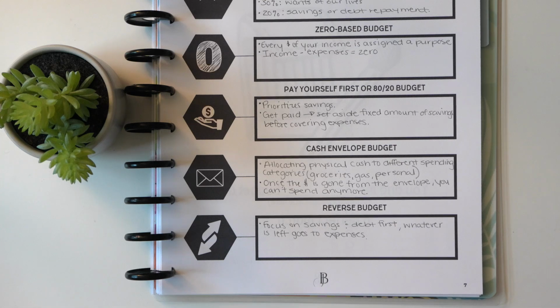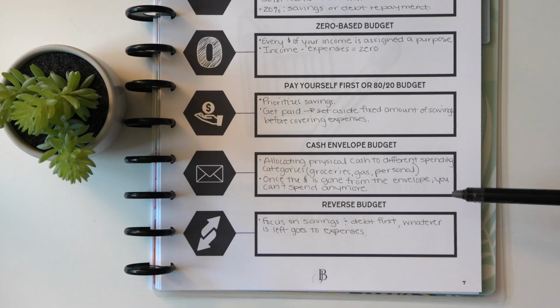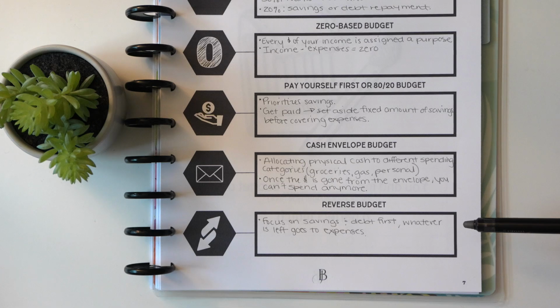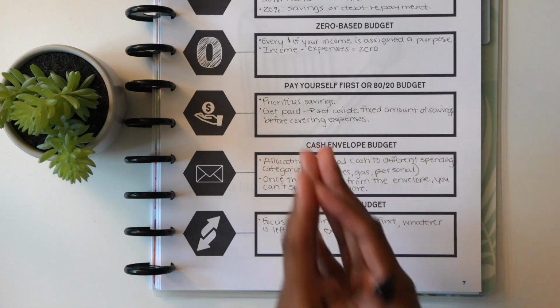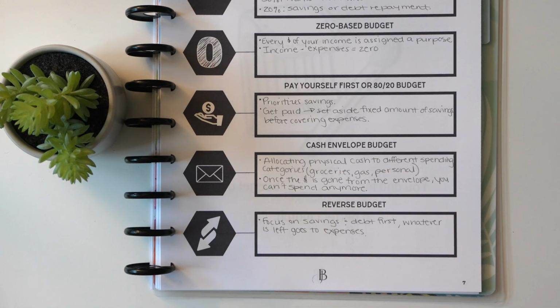The next one is the cash envelope budget. So this budget is for those that are allocating physical cash to different spending categories. So these categories could be bills, groceries, gas, personal. Essentially, you get paid, you know what your budget categories are, and you take cash out of the bank and put it in envelopes. You pay the expenses from those envelopes, and then once the money is gone from that envelope for the week or the month, you're done.